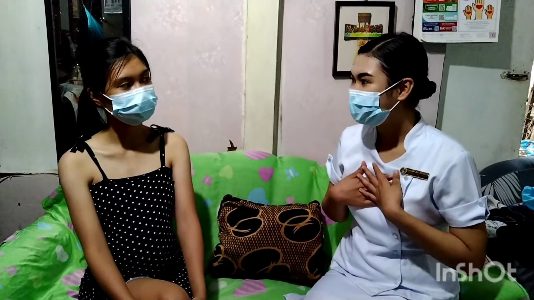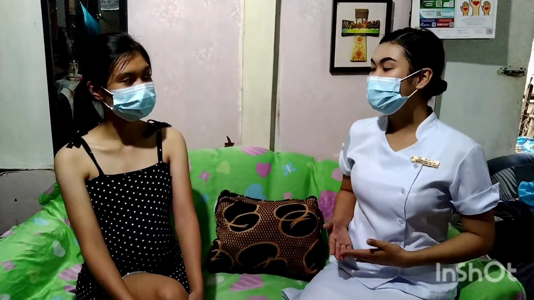Also, instruct the client to empty her bladder. This will promote comfort and allows for more productive palpation because the fetal contour will not be obscured by a distended bladder.